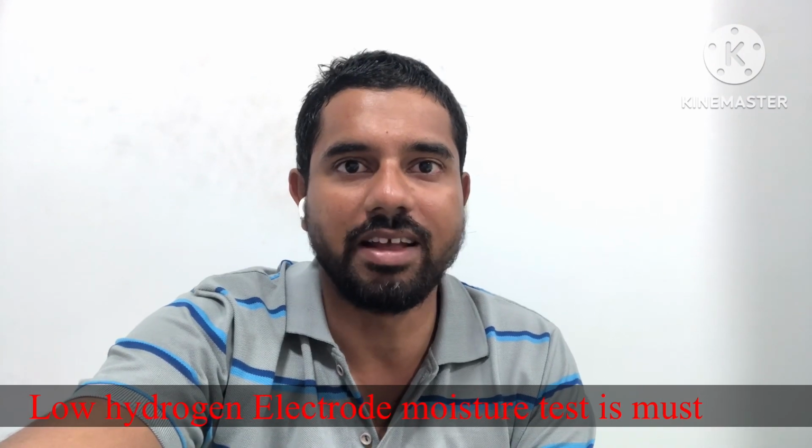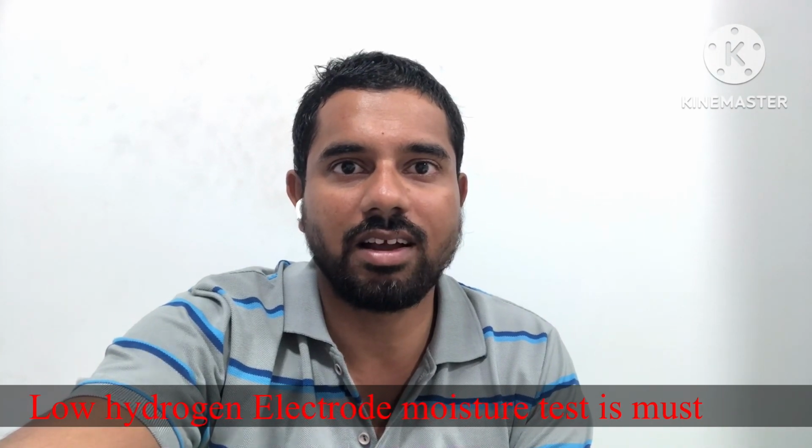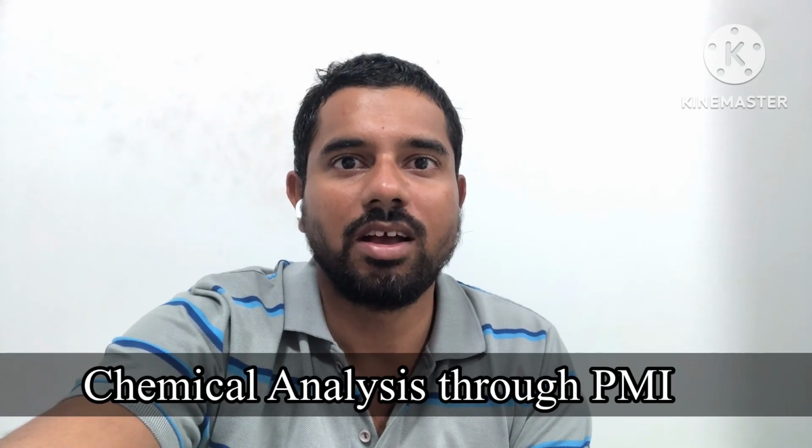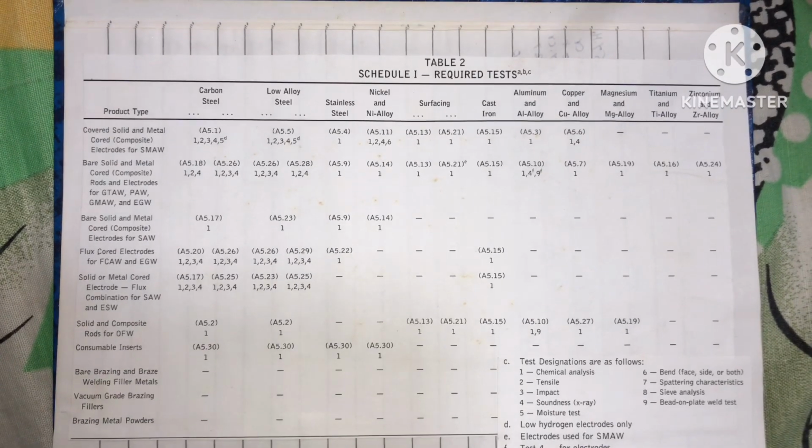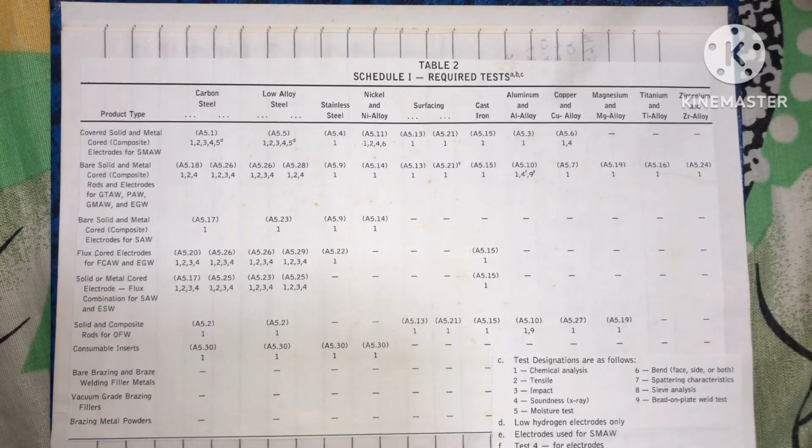Then as per ASME Section 2C, which covers ferrous and non-ferrous materials and consumables, they explain in detail. In that there is a table showing what tests, mechanical tests or radiography, are conducted for different consumables. I will explain through this table. Okay, this is the table taken from ASME Section 2C.